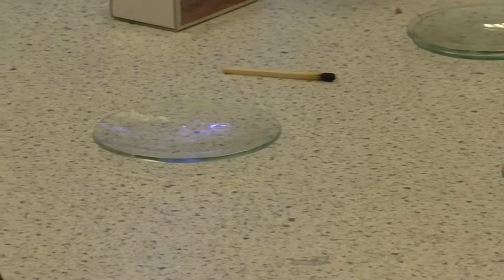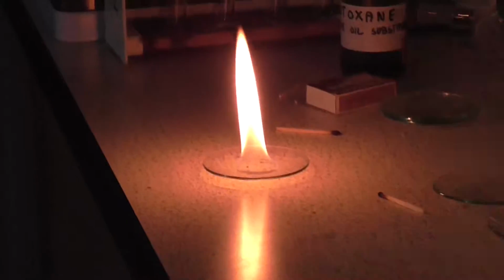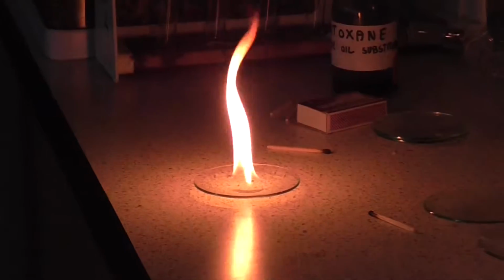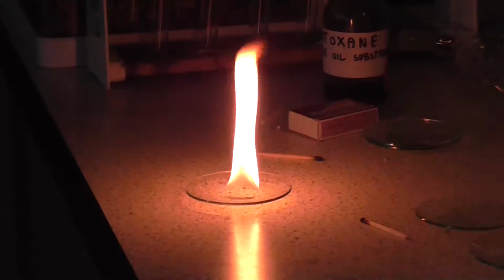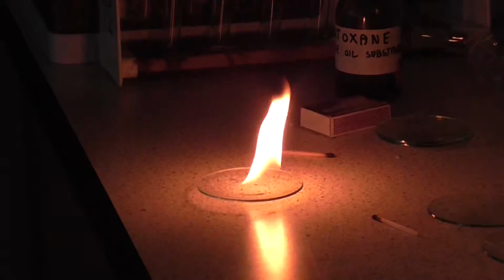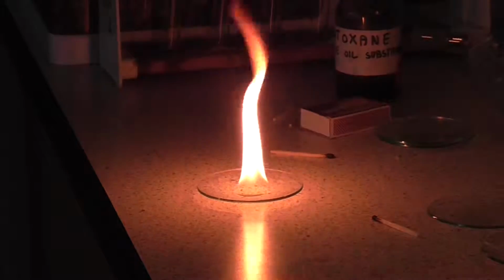So if we try and light this one, I'll switch the lights out again. So you can see it's a yellower flame. You may be able to see that it's more smoky, causing more pollution. And that is because it's a longer chain hydrocarbon. They do not burn as well, they tend to do more incomplete combustion, which is something we'll talk about in a later demonstration.